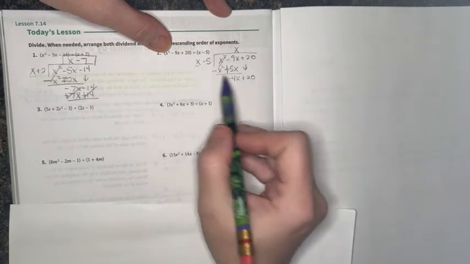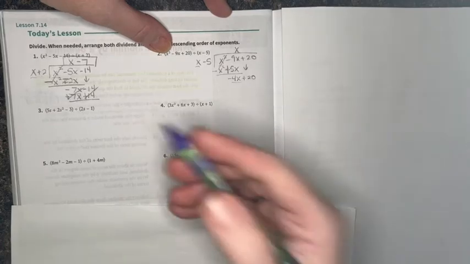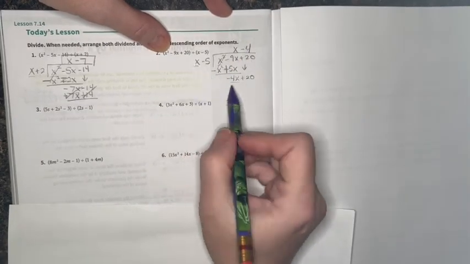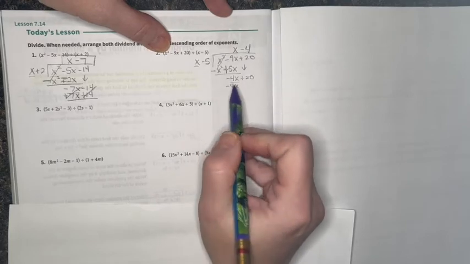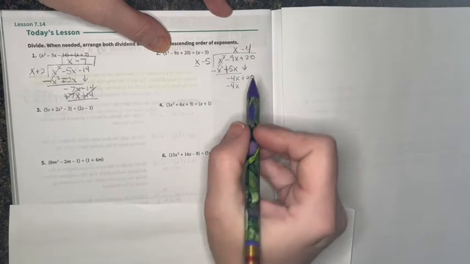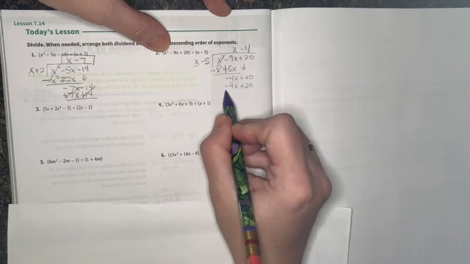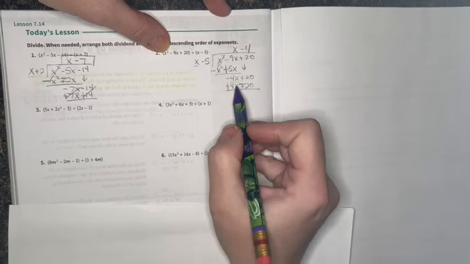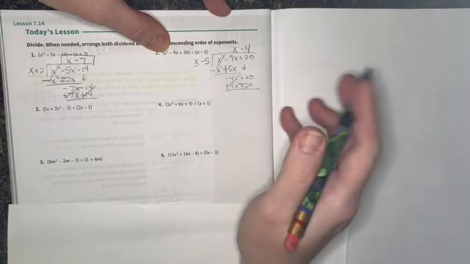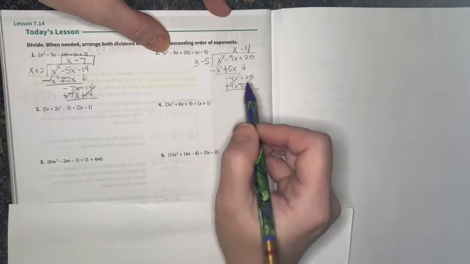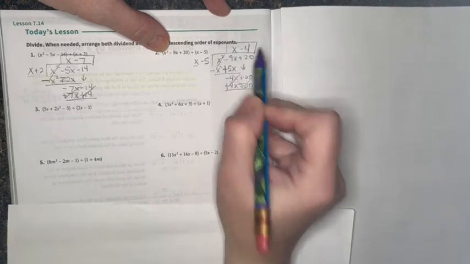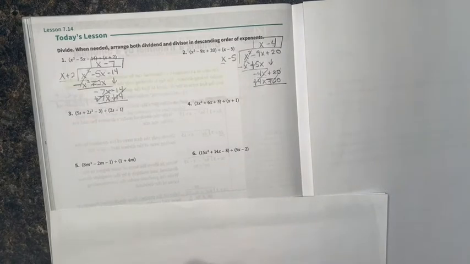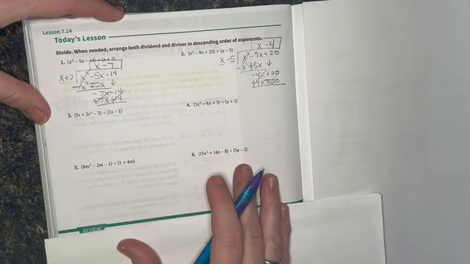Now, how do I get this x to look like a negative 4x? I multiply it by a negative 4. Negative 4 times x gives me a negative 4x. Negative 4 times negative 5 gives me a positive 20. Change the signs. Okay. Negative 4x plus 4x, gone. 20 minus 20, gone. No remainder for this one, so our answer is x minus 4. All right. Now they're going to step it up a notch.